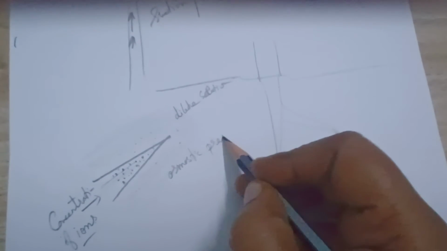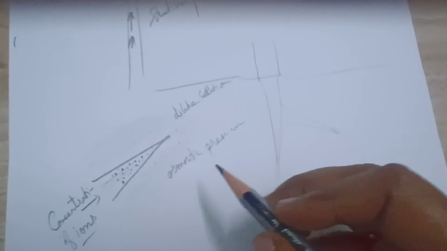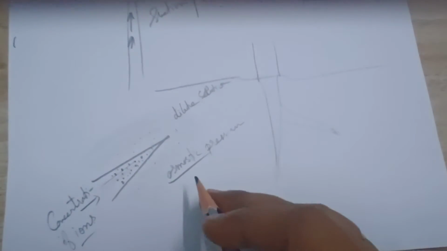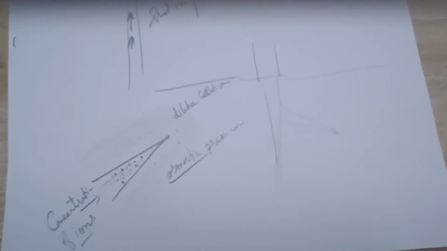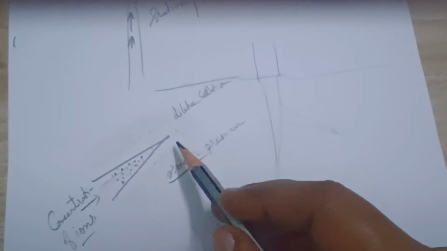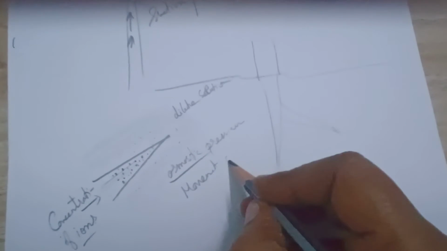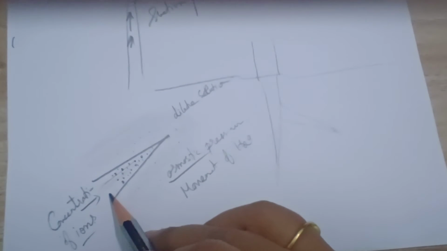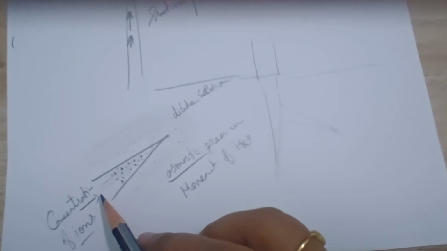Osmotic pressure is nothing but, through osmosis, a pressure will be created, and that pressure is called osmotic pressure. What does osmosis mean? Movement of water molecules from higher water concentration to lower water concentration. Here less water is present, so it is concentrated, with more ions.